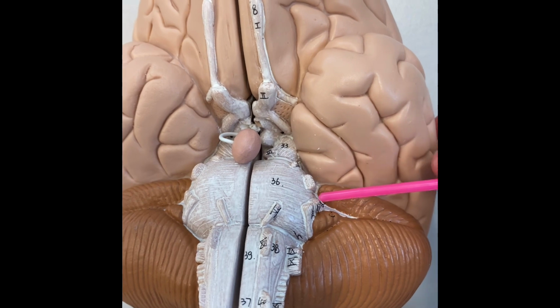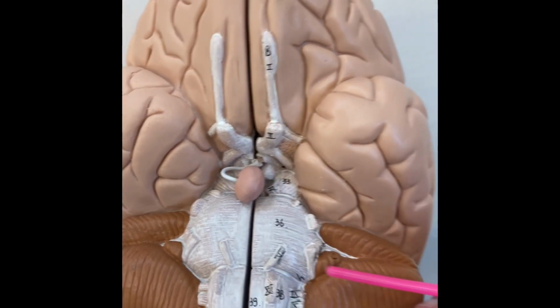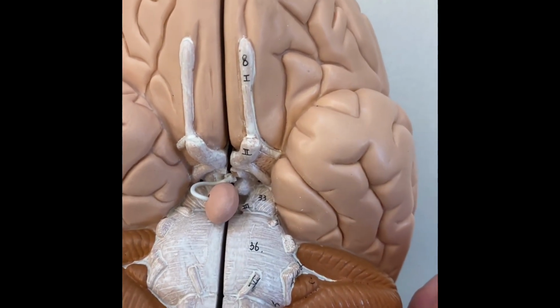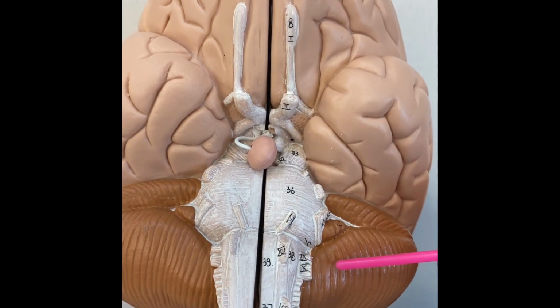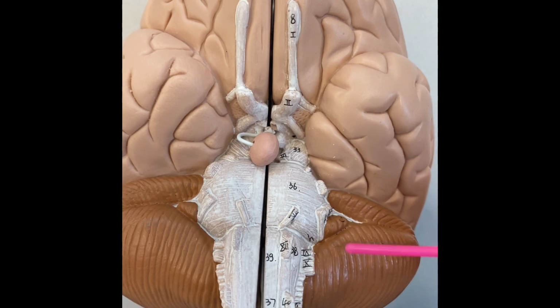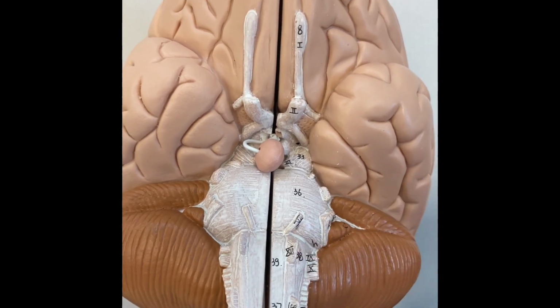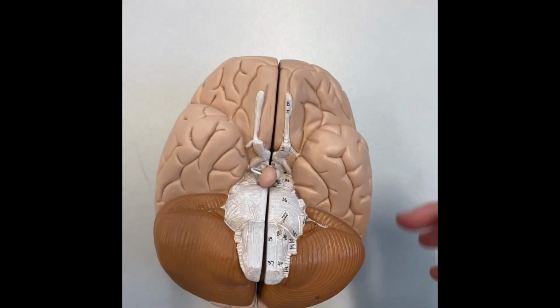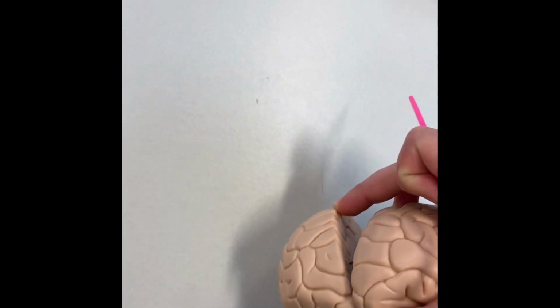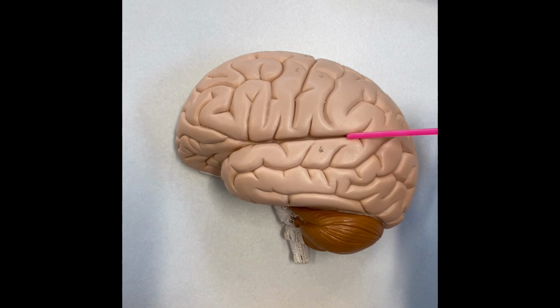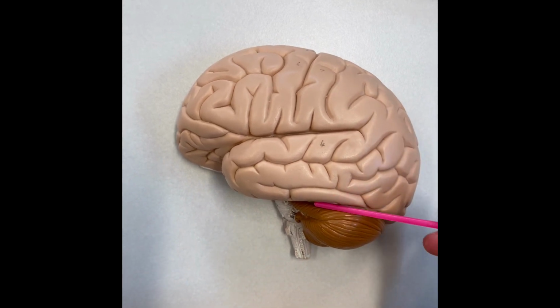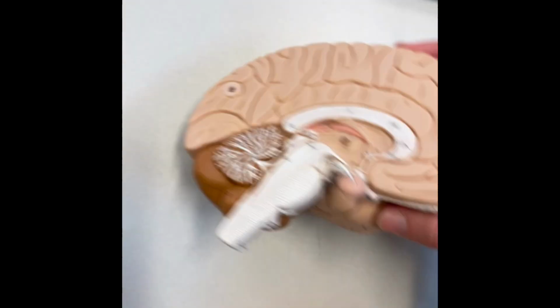facial and vestibulocochlear. And then down here, you have your glossopharyngeal, vagus, hypoaccessory, hypoglossal. Those are the nerves. Now to get into it, also I missed, this is the lateral sulcus, and then the transverse fissure right there.